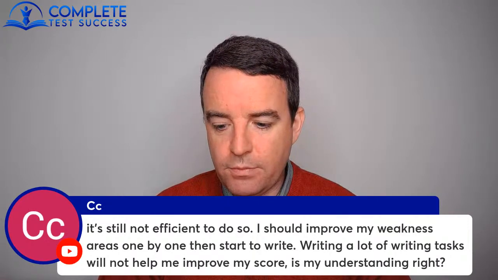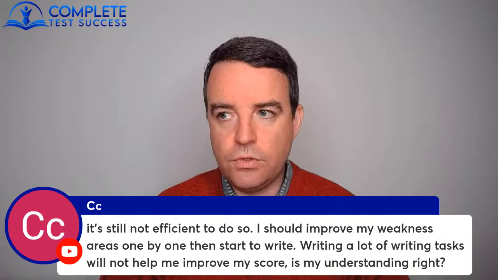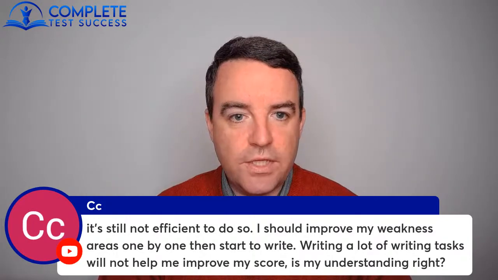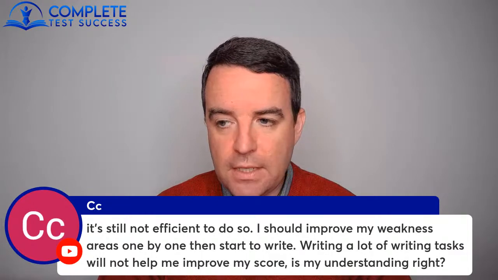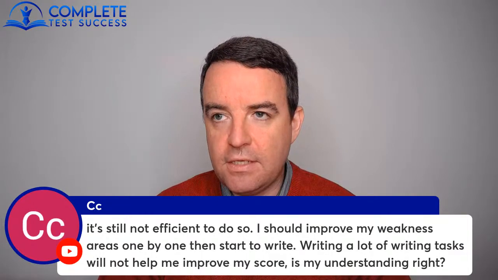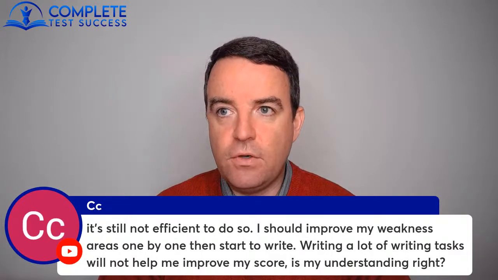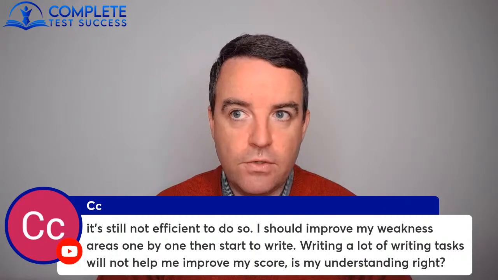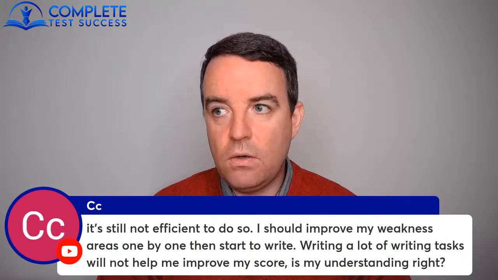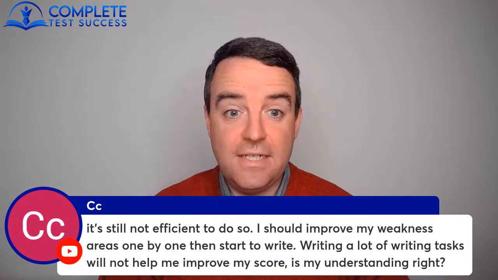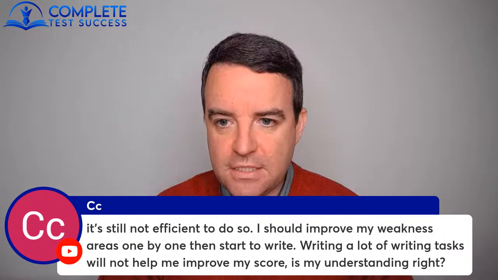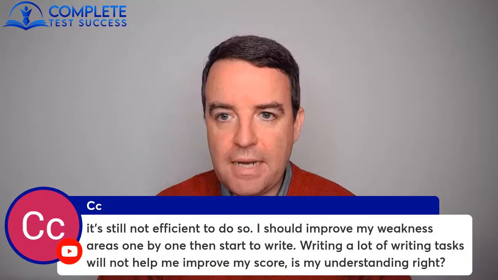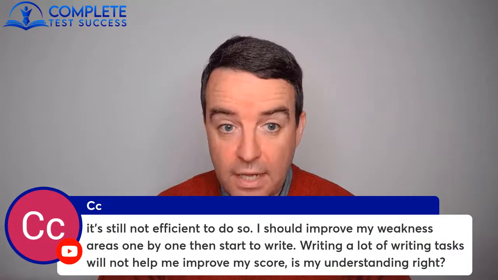But then, if the problem is your task achievement, so you're not good at coming up with the ideas that you need, if you're not able to think of your ideas fast enough, if you come up with ideas that are irrelevant, or your development isn't appropriate, or you end up choosing vague ideas. So, if it's this type of problem, well, then planning essays will help you.